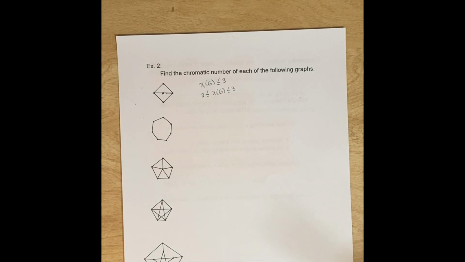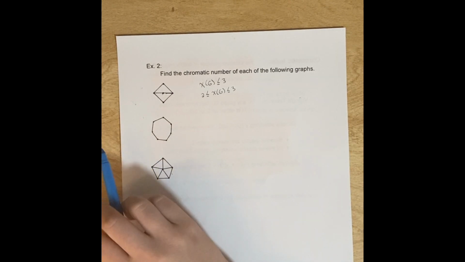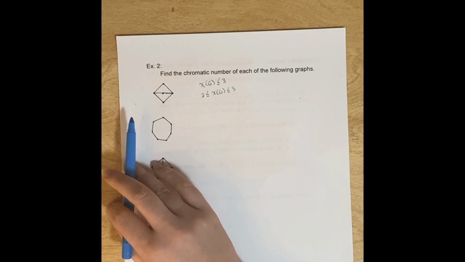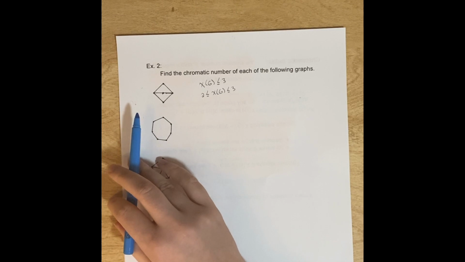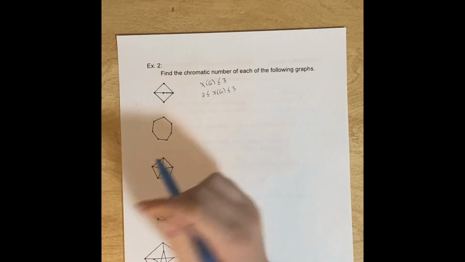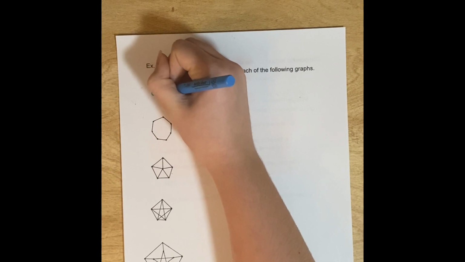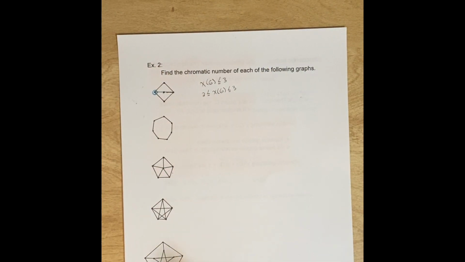Alrighty, we can take some colors. If we start at the vertex with the greatest degree, so either this one or this one, I'm just going to start over here, and I'm going to designate that as blue.